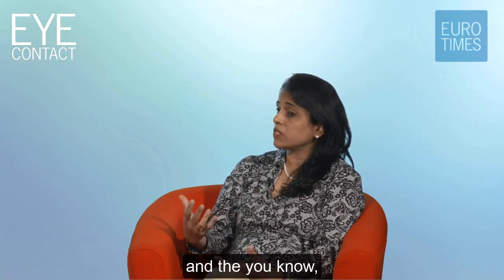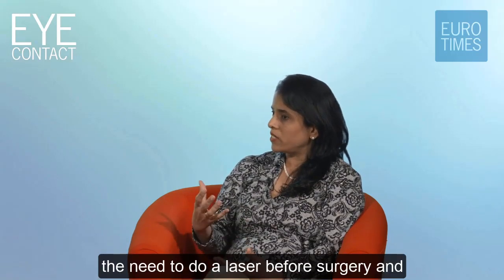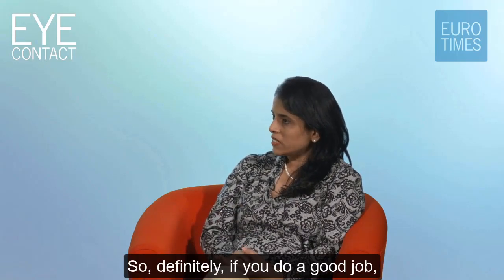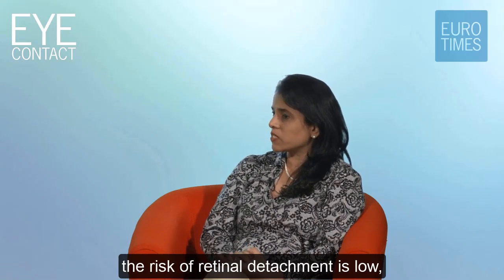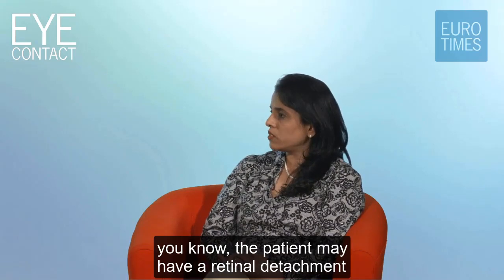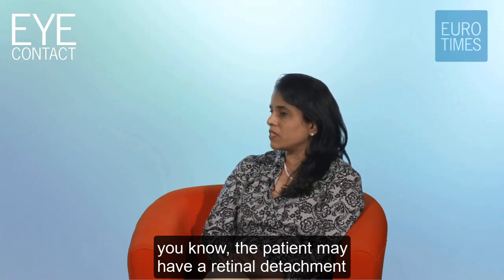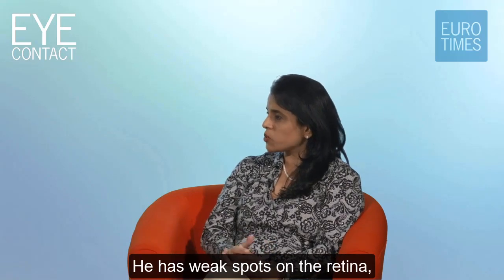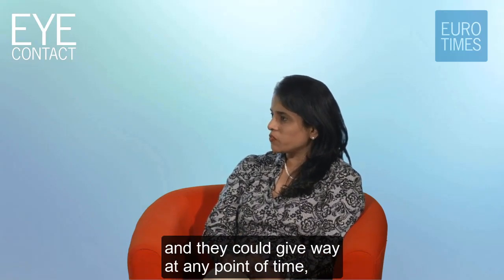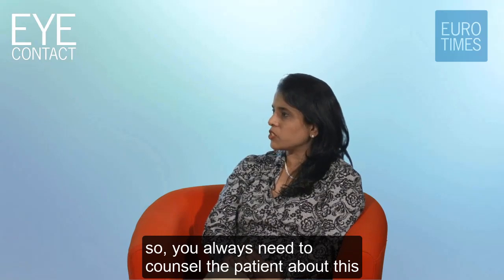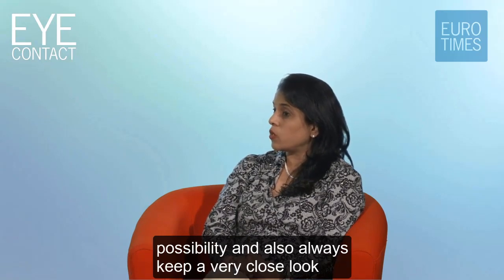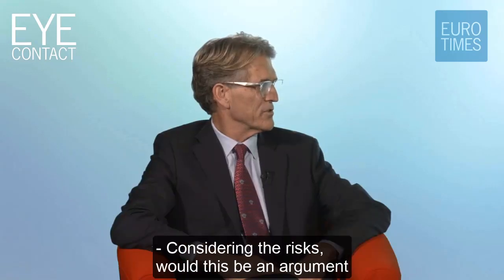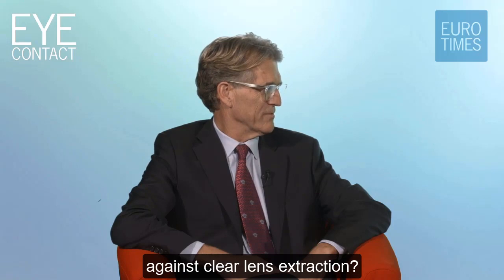All of this, and the need to do a laser before surgery, have become much more well entrenched in the minds of surgeons. So definitely, if you do a good job, the risk of retinal detachment is low, but you can never be absolutely sure because the patient may have a retinal detachment related to surgery, or sometimes completely unrelated to surgery, because he is a high myope, he has weak spots on the retina, and they could give way at any point of time. So you always need to counsel the patient about this possibility, and also always keep a very close look on the retina. Considering the risks, would this be an argument against clear lens extraction?